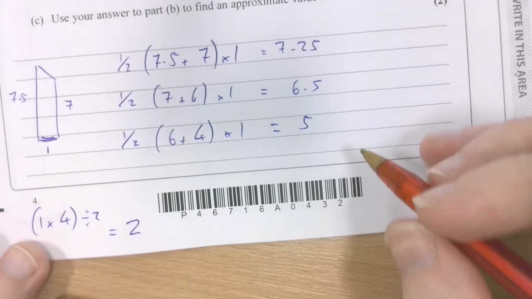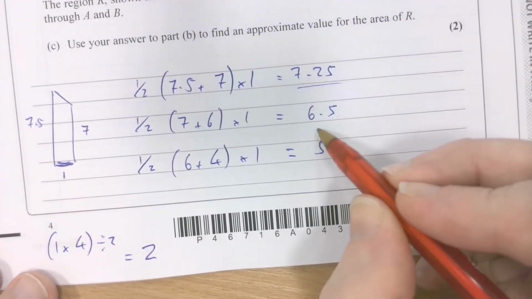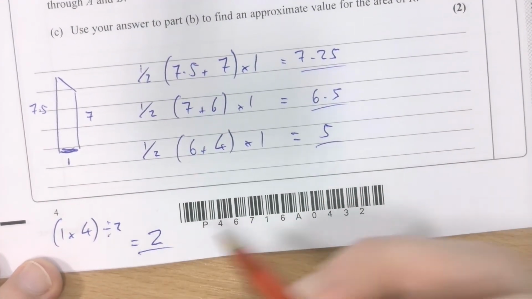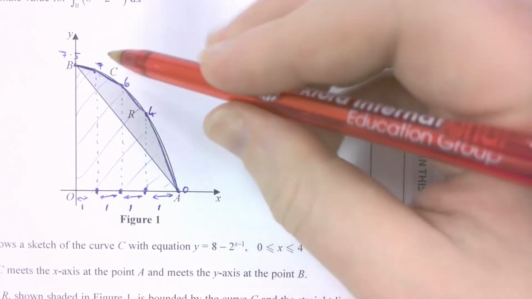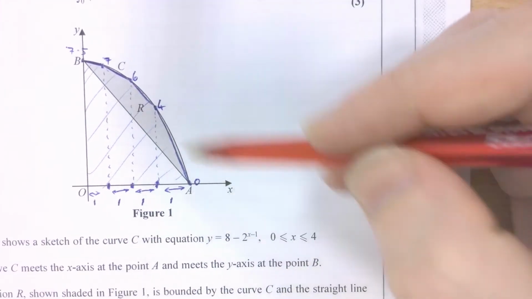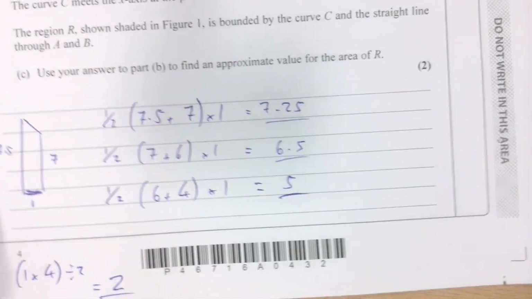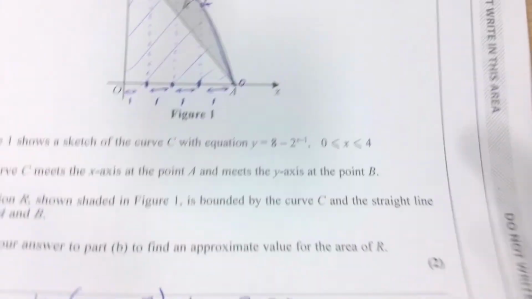So we've got 7.25, 6.5, 5 and 2 as the areas of the shapes we've used to represent a rough approximation of the area underneath the curve. So the final answer is adding all of those together.